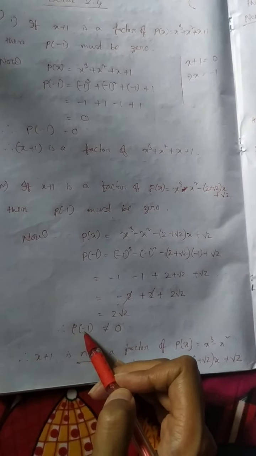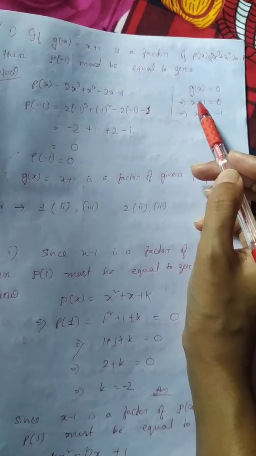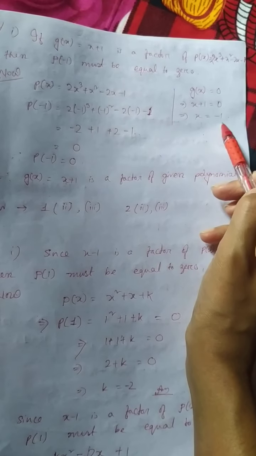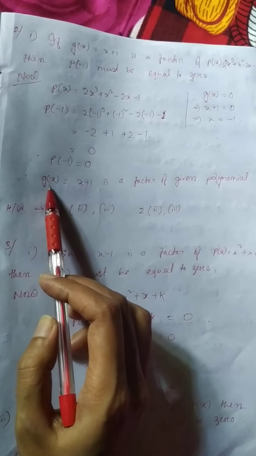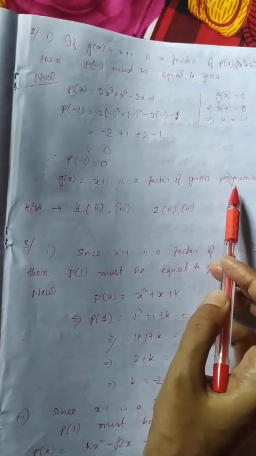Now you see, question number 2.1, given g(x) equals x plus 1 is a factor of this polynomial, 2x cubed plus x squared minus 2x minus 1. So if I write g(x) equals 0, I will get x equals minus 1. So I will put this minus 1 in place of x. If I get 0, then I can say that x plus 1 is a factor of this polynomial. Okay. So here I got 0, so I can write that x plus 1 is a factor of this given polynomial.